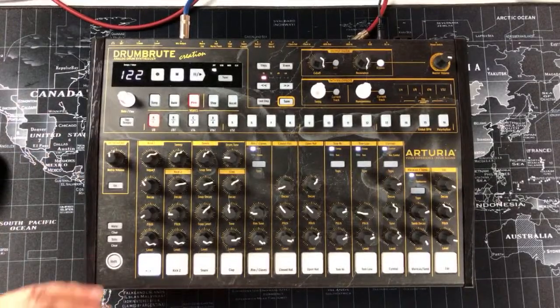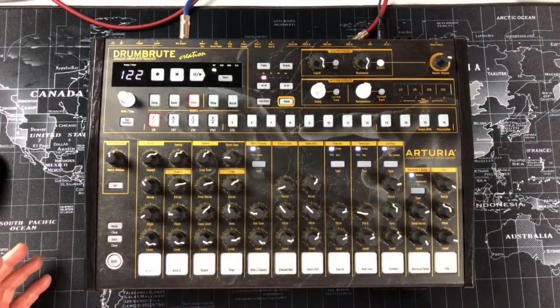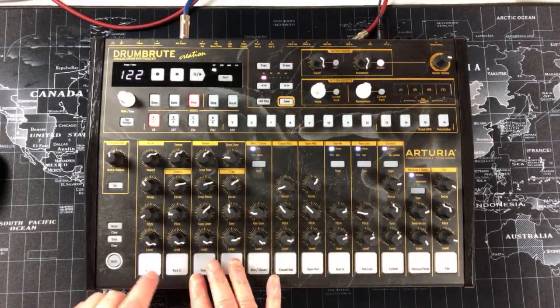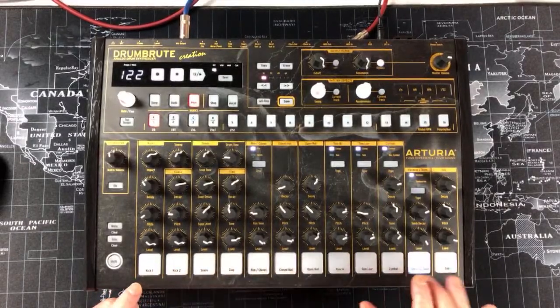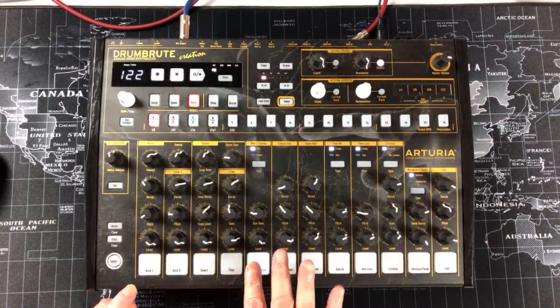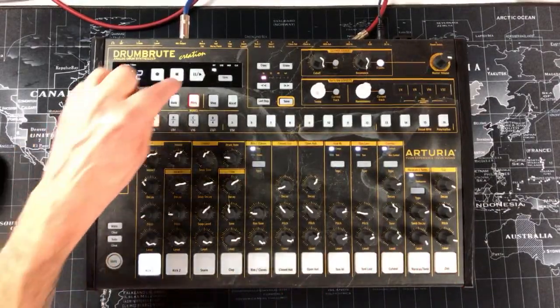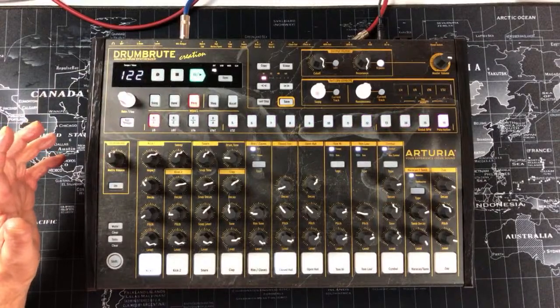So you can erase either 1 pattern, 1 step, a whole bank. You know, it's pretty easy to erase stuff. And then we'll go to all the sounds as well and different settings we can have for those. So here's the pattern that's in A. Just as dead simple.